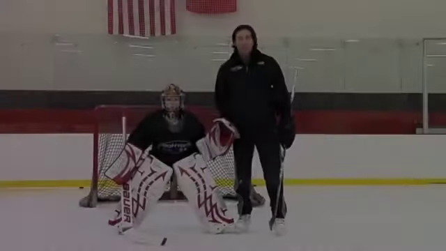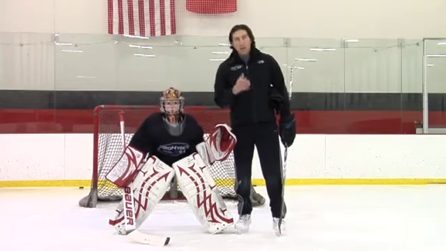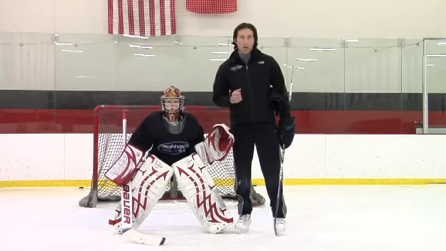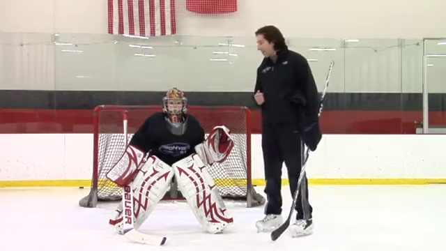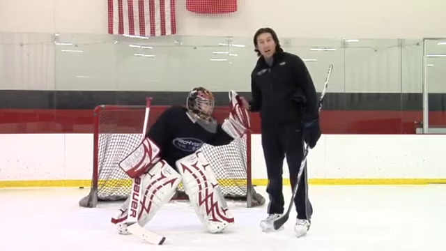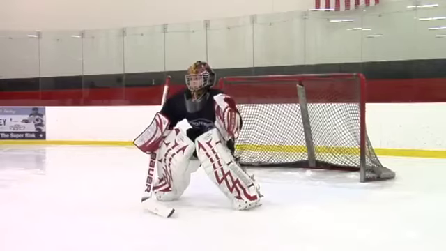Try it yourself. As a goalie, we want to maximize our hand-eye coordination by getting our eyes as close to the puck as possible. When the puck is shot high, up by Evan's eyes, he's going to stand up to make the save, effectively getting his eyes as close to the puck as possible to control the puck.